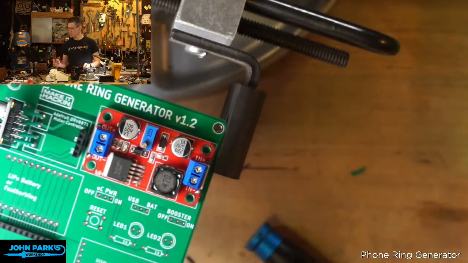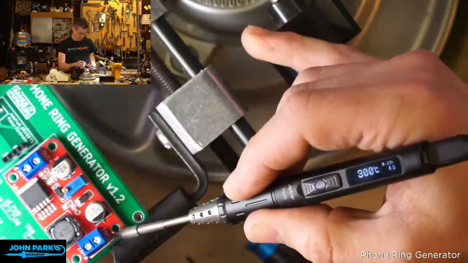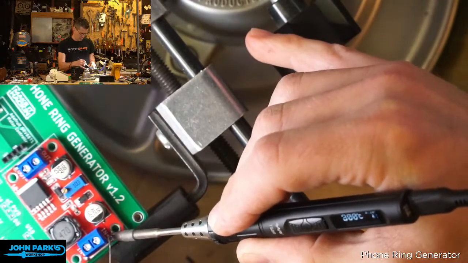One question is, what are the specs on this boost converter? What's the input and output range that it can do?